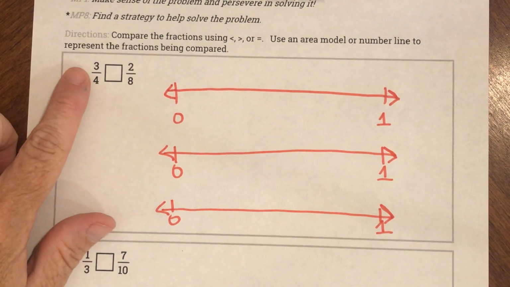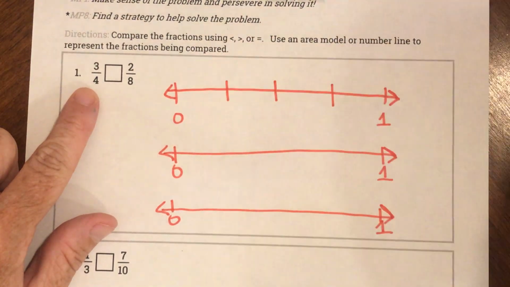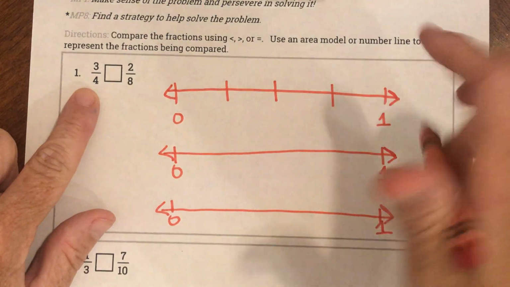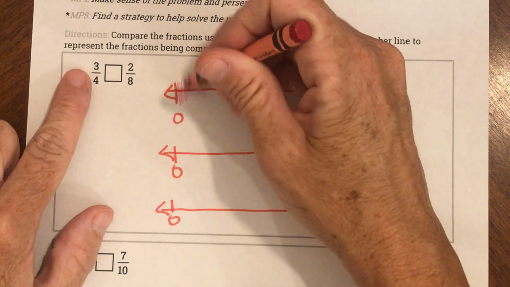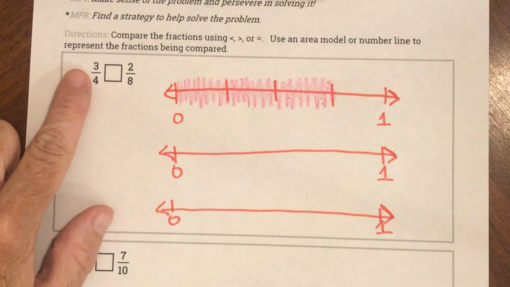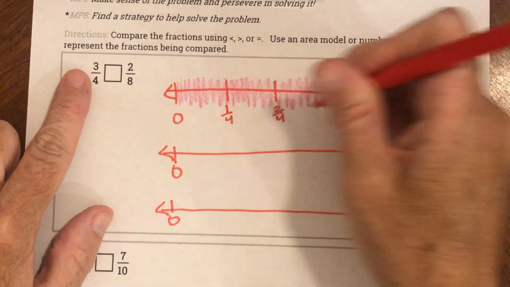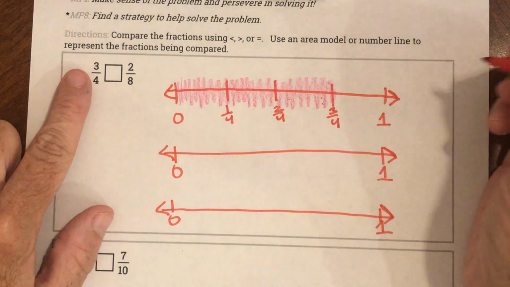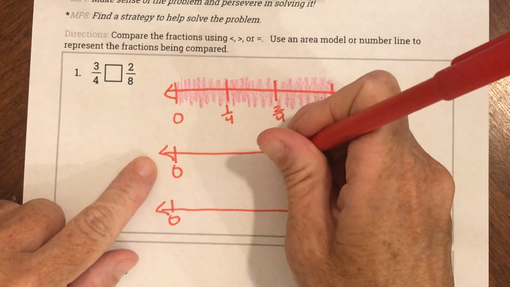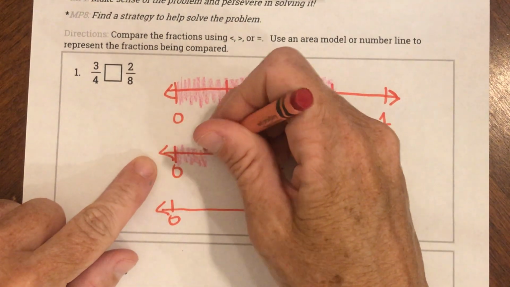So my first fraction I'm going to draw is 3/4. The 4 denominator tells me I'm going to partition it into 1, 2, 3, 4 parts, and the 3 tells me I have 3 of the parts. So that is 1/4, 2/4, and 3/4. Okay, this is going to be my benchmark fraction of 1/2. 1/2 is right in the middle. We can draw what 1/2 looks like.